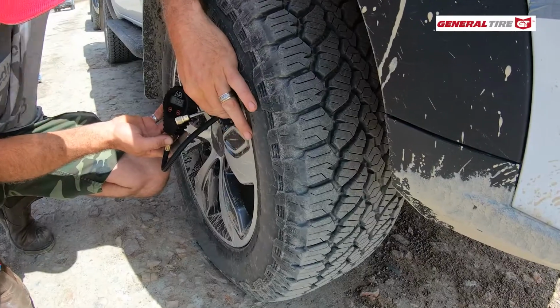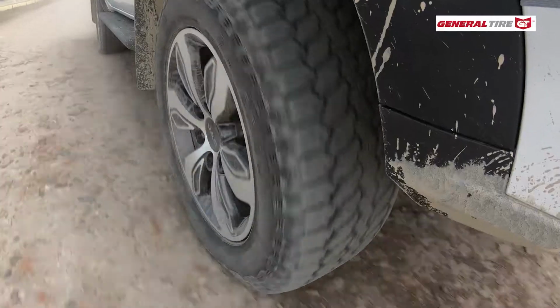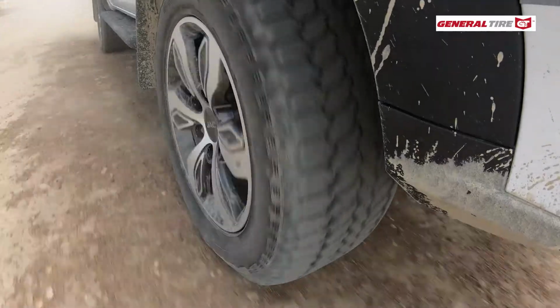Now when you start to drop your pressures, you drop it to 1.2. So we recommend between 1.2 and 1.5, depending on the weight that you are carrying in your vehicle. We went down to 1.2 and the difference was incredible. The comfort, you could see in the video how smooth it was. Any input, there was an immediate reaction because I had so much more surface area on the ground.